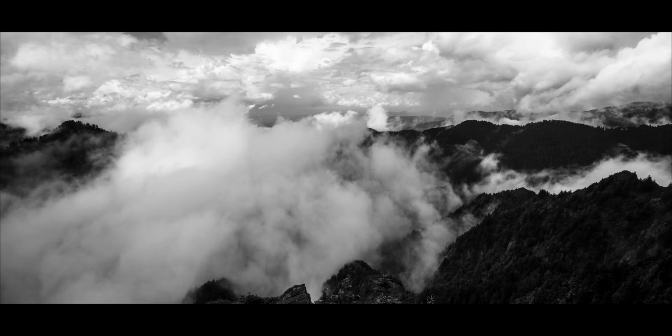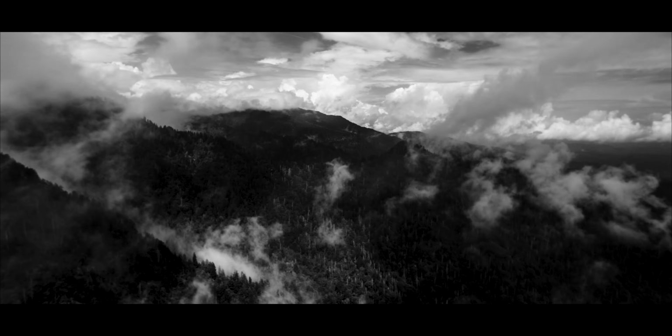And then once we get into that Smoky sequence, I wanted to really focus on the fog and crazy cloud conditions that you can get in that area. That's what they're known for. That's why they're called the Smoky Mountains. And I really wanted it to characterize that location as having those weather conditions.